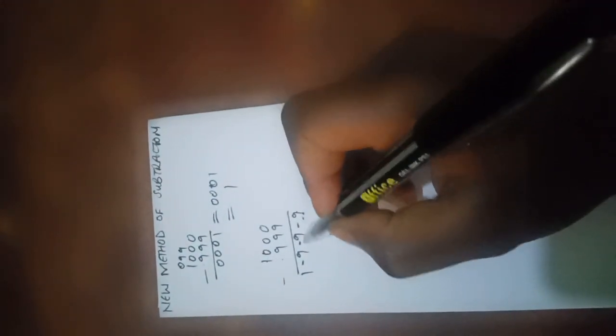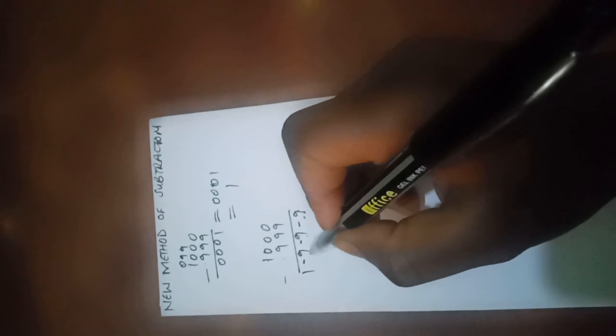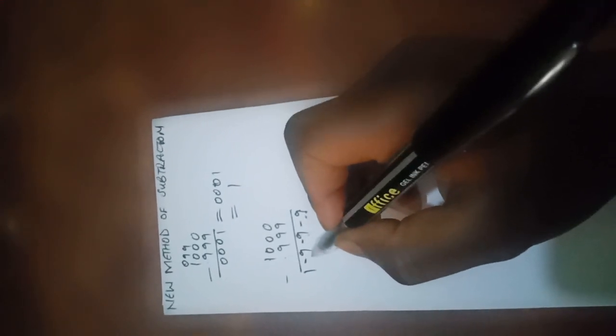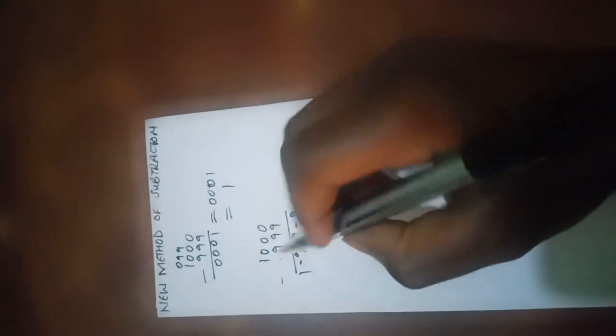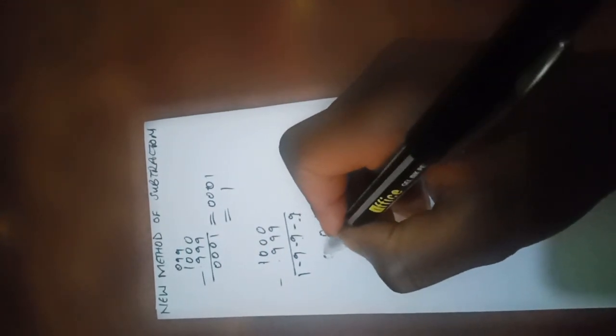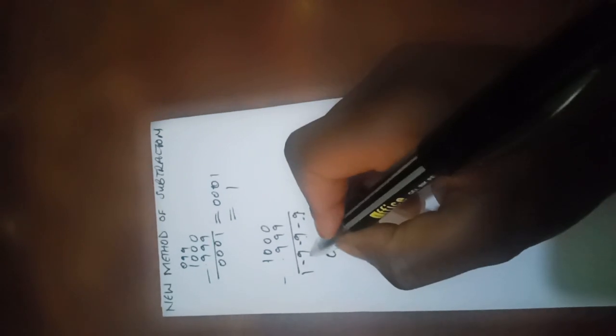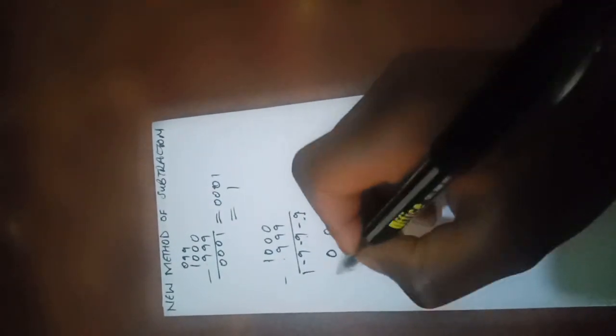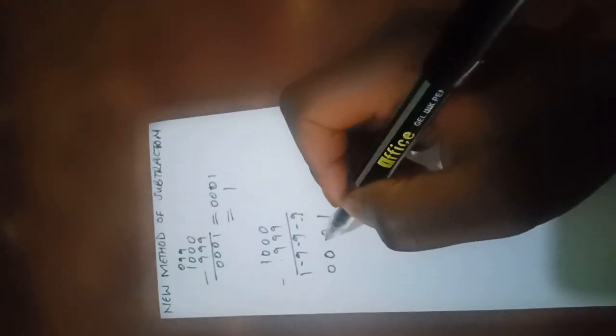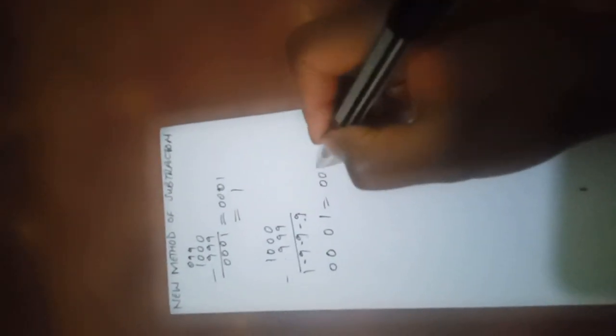This was a negative, so we go to the next one. We deduct 1. Minus 9 minus 1 becomes minus 10. Then 10 minus 10 is 0. We go to the next one. Our previous number was a negative, so we deduct 1 from 1. We get 0. Beautiful. Now our new answer becomes 0, 0, 0, 1, which is equal to 1.